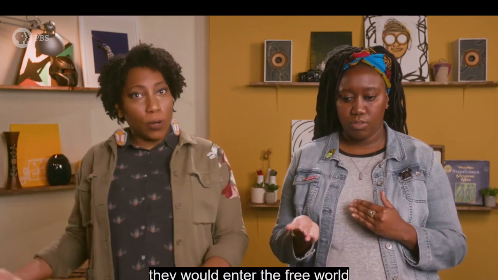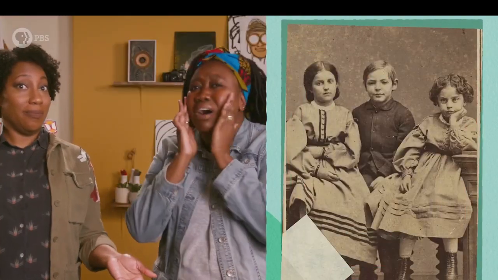Did this change their status as a slave? No. But according to Jefferson, if that person were to be emancipated, they would enter the free world as a white American citizen, like these kids. What? Yeah, I know. It makes no sense.